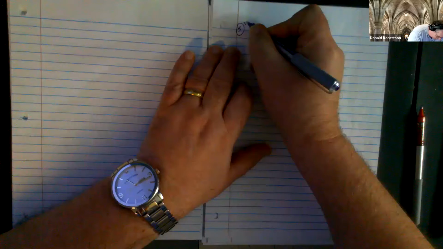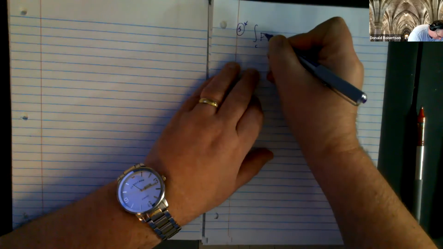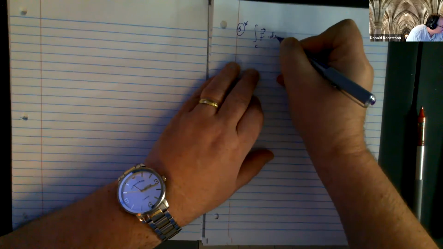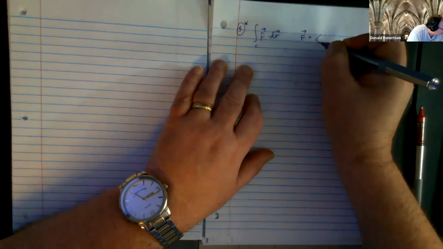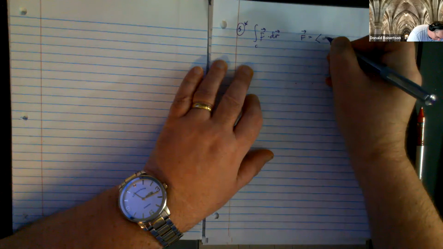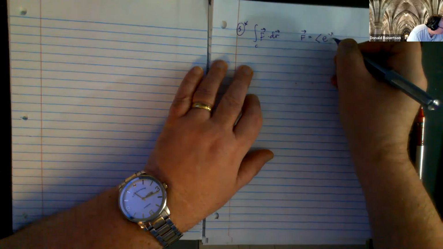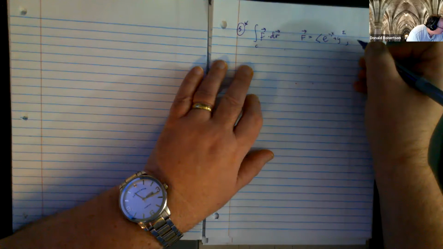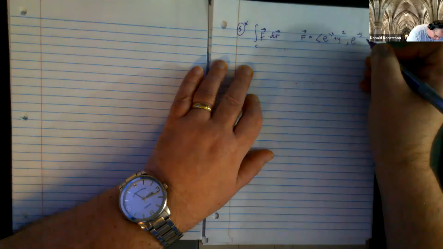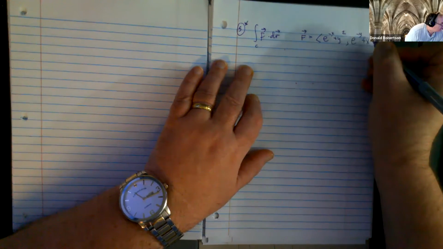And we're doing a line integral written in that format. The function f is going to be e to the -x plus a y squared and e to the -y plus an x squared. Interesting.